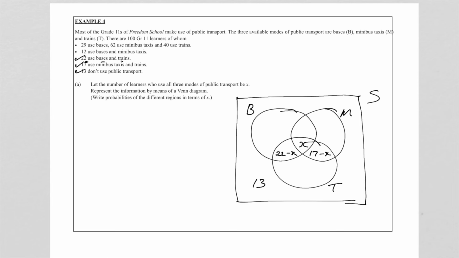And now we go for this 12. 12 use buses and minibus taxis. So 12 use buses as well as minibus taxis. So it's this part, and there's X already. So that will be 12 minus X. So we put in 12 minus X here. We are now finished with all of these in terms of X.